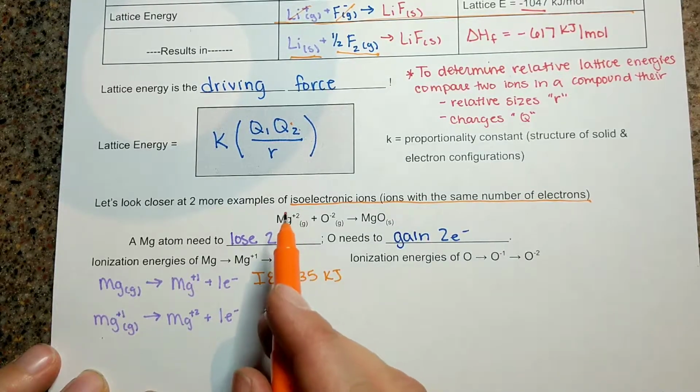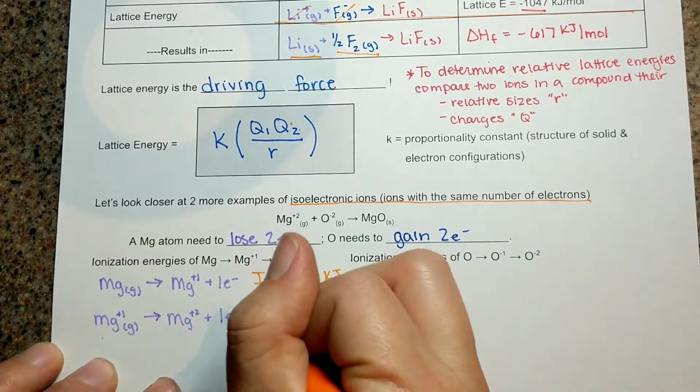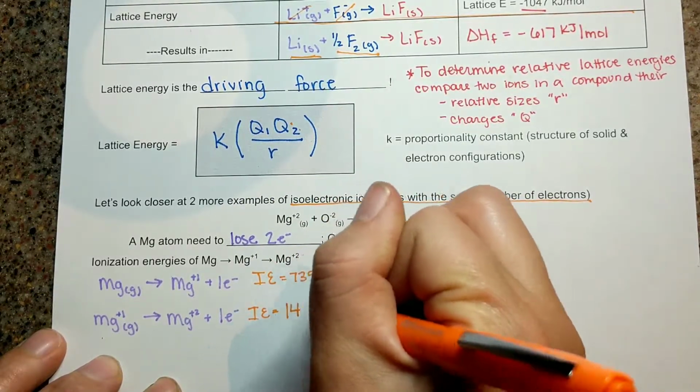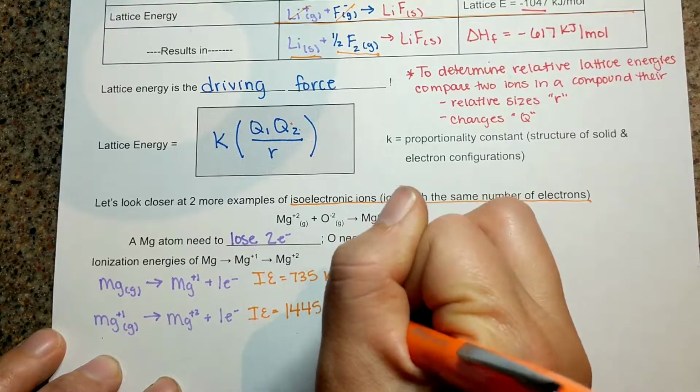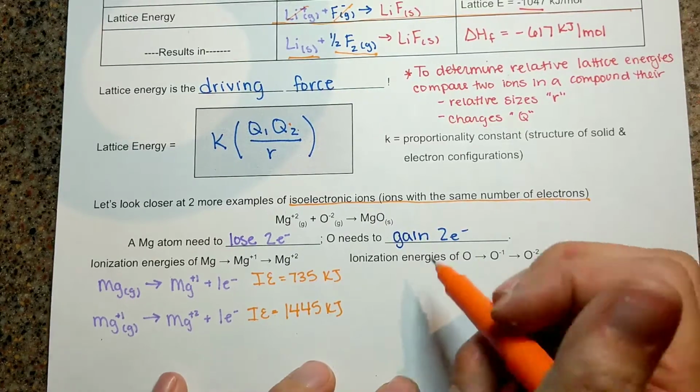I want Mg plus 2, so I have to go through a second ionization of magnesium, and that ionization energy is 1,445 kilojoules. Now we can look at oxygen.